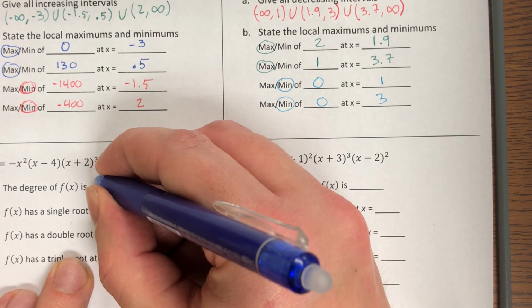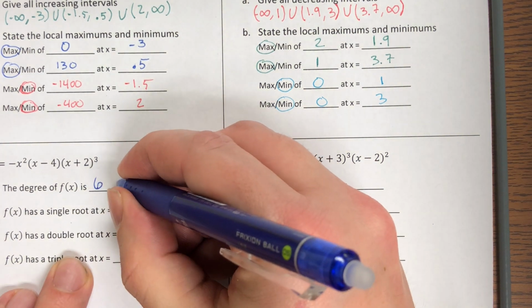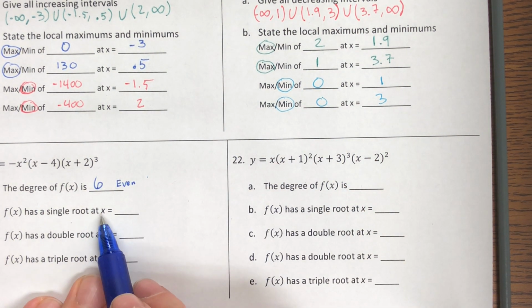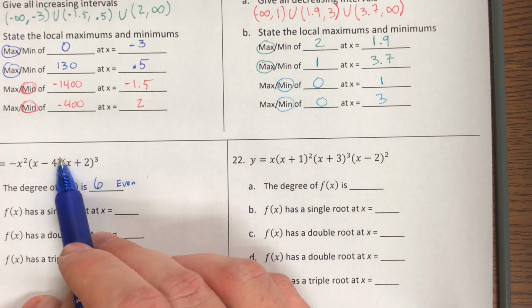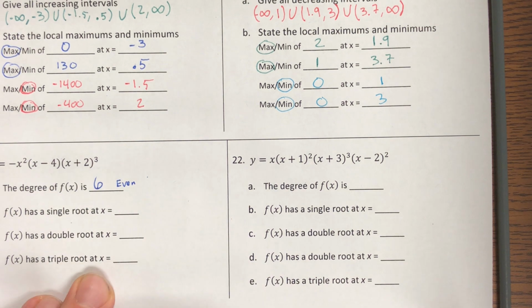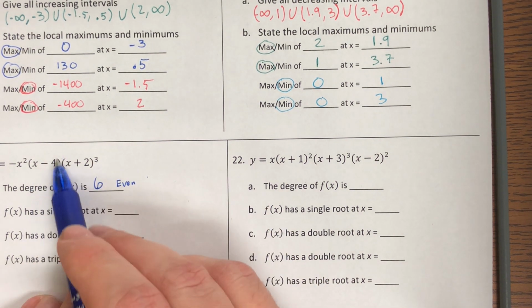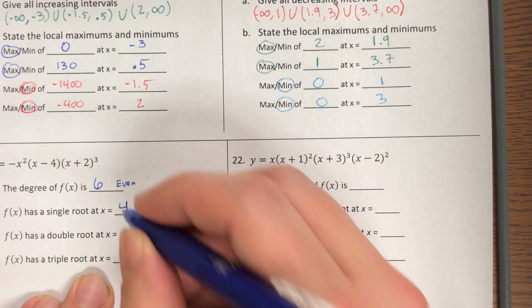So my degree is 6, which would be an even degree. I have a single root, so I'm looking, where do I have an exponent of 1? There, on this factor of x minus 4. So I have a single root at the x value that would make this equal 0 is positive 4.